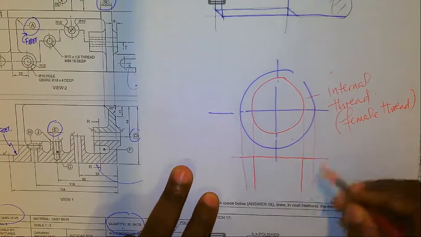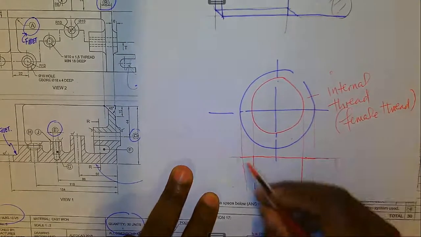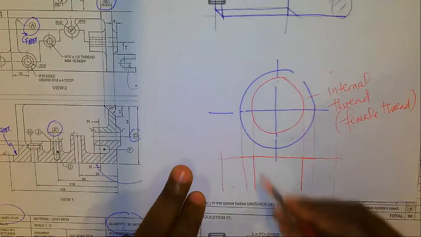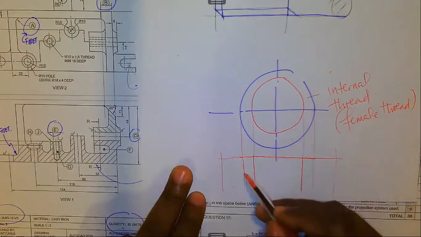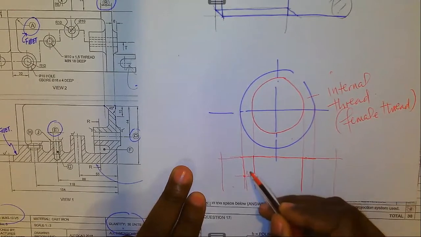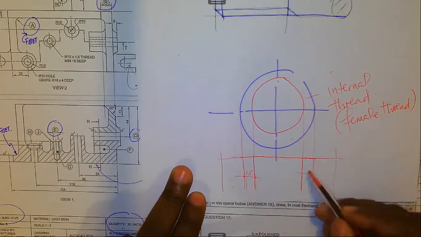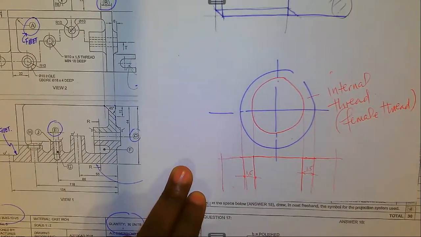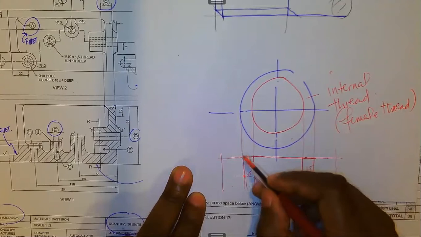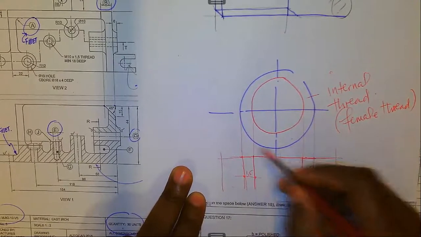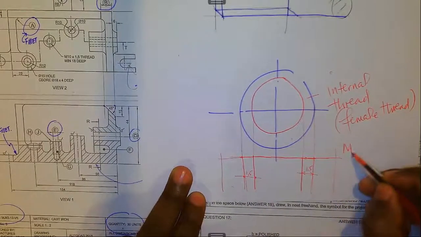This is the depth of the thread. From here to there, that's 1.5, and from here to there, that's 1.5. But the distance from here to there is 10 millimeters, which gives you M10.